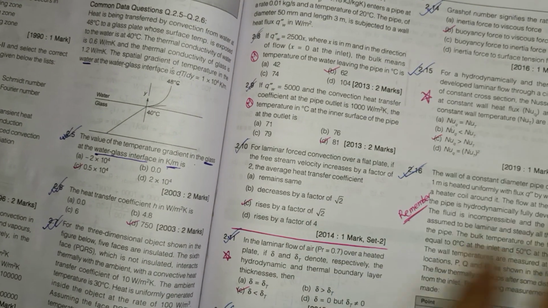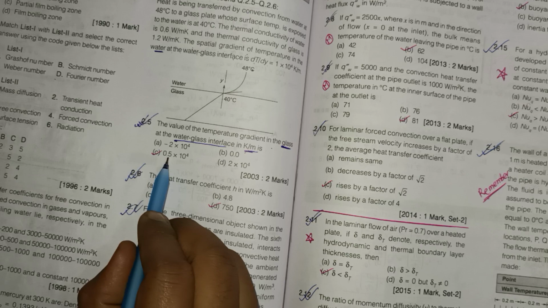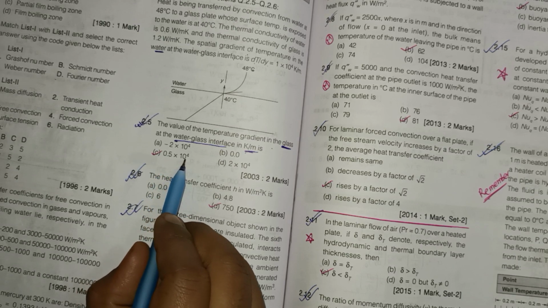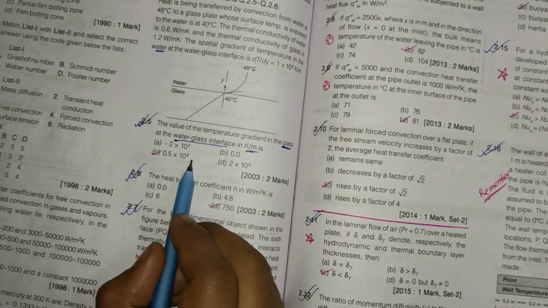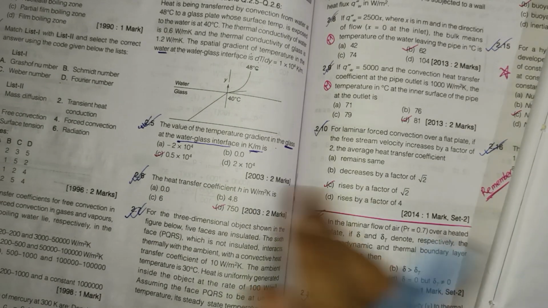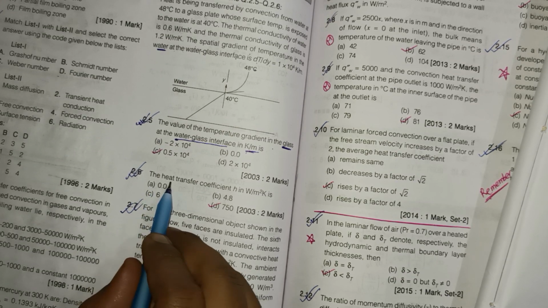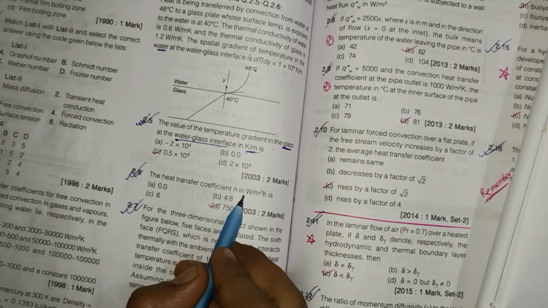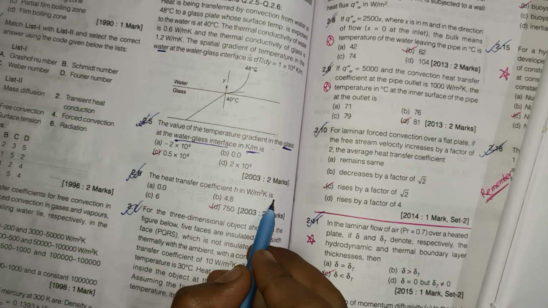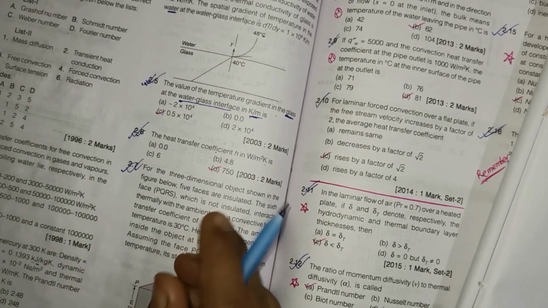So here, option C, that is 0.5 into 10 to the power 4 Kelvin per meter. So option C is the correct answer. Now 5 and 6 is the same question. So here the heat transfer coefficient is in watt per meter square Kelvin. You have to find out what the heat transfer coefficient is.